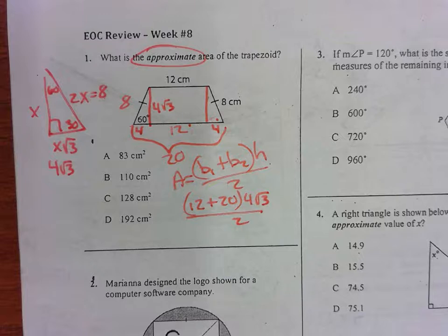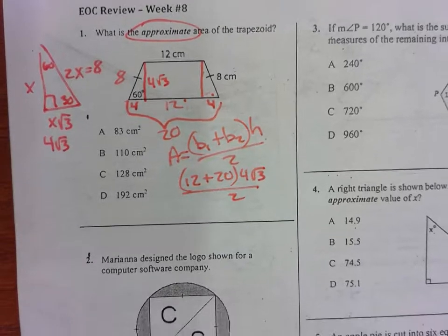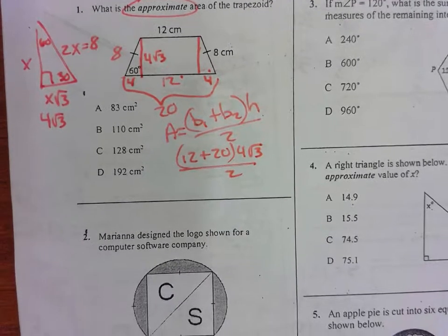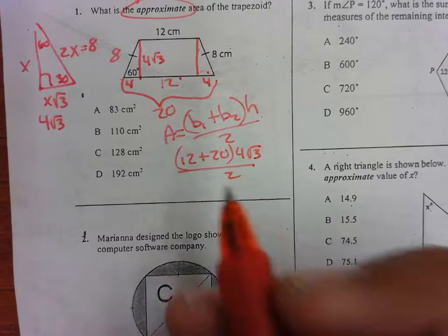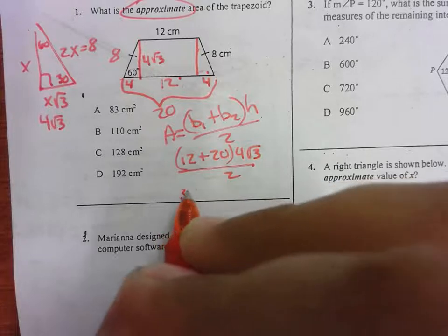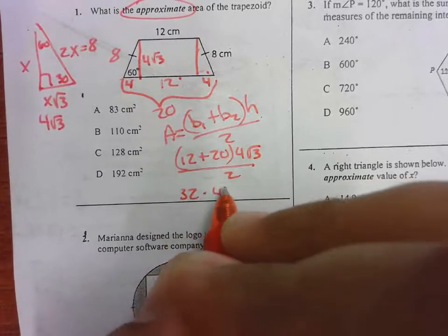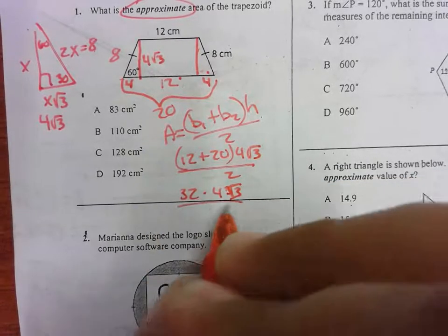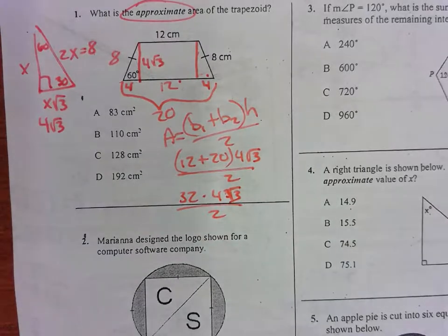Now this would be on the calculator portion, definitely, because of your radical, square root there. 20 plus 12 times 4 root 3 divided by 2. 32 times 4.